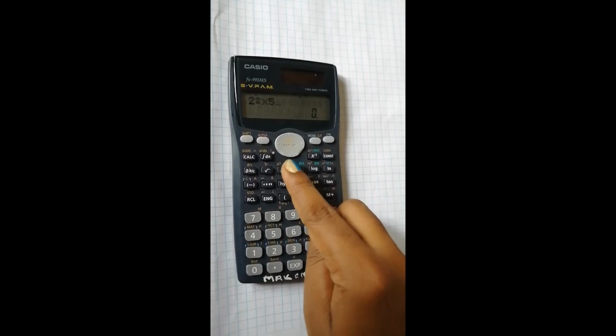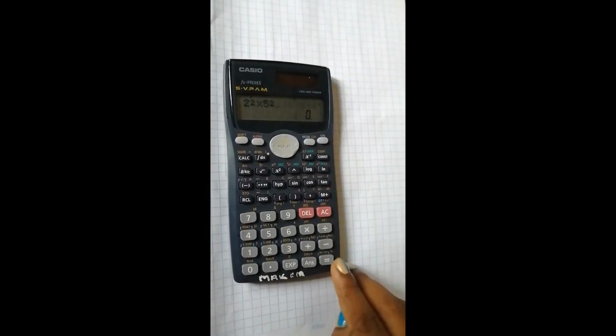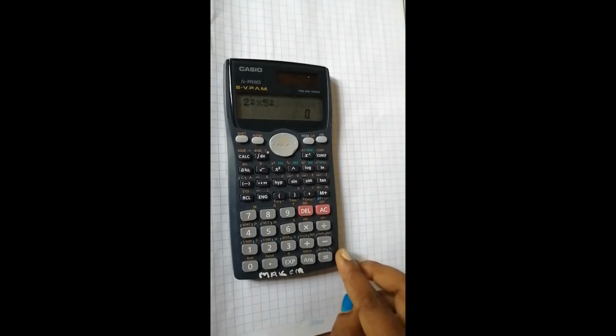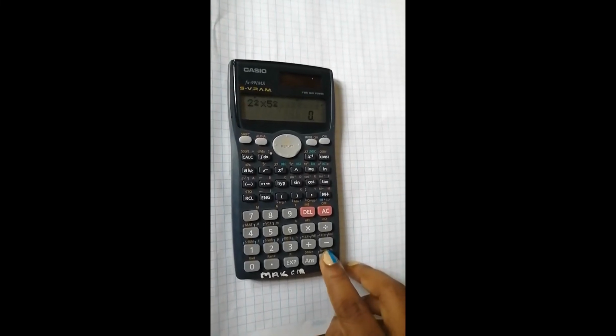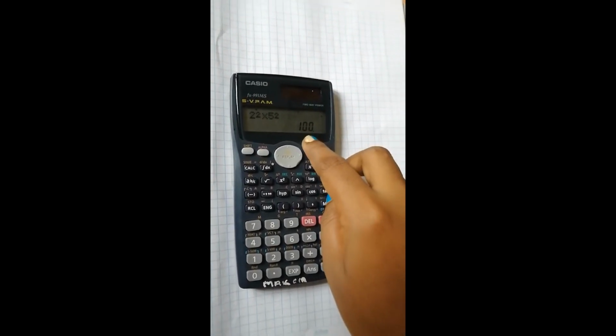Then 5 squared, so you should press the squared button. Now we want to get the answer. Then you should press the equal sign. Then the answer is 100.